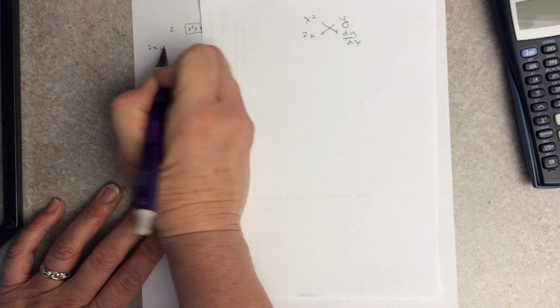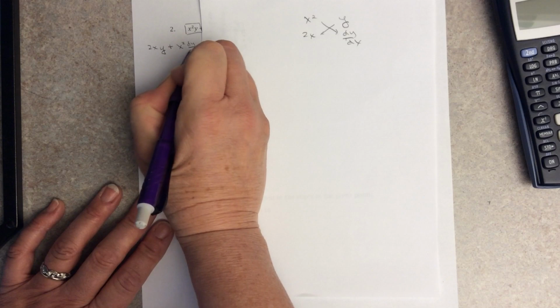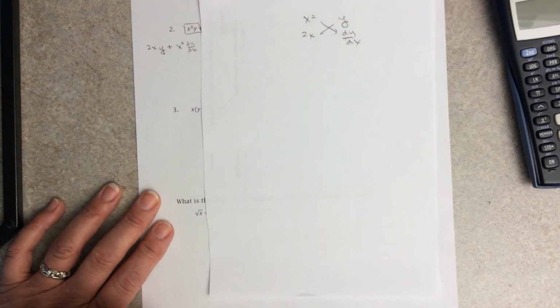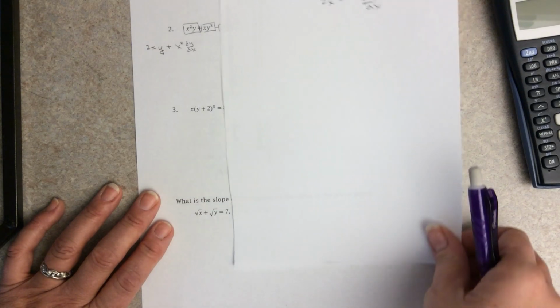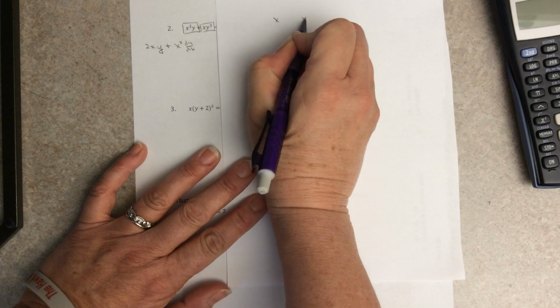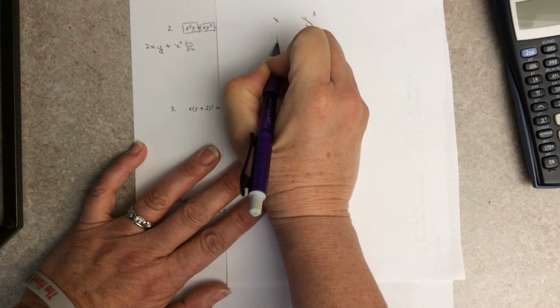2xy plus x squared dy dx. That's the derivative of this first one. Now we'll move on to the second one, and we're going to do the product rule on x times y cubed. Derivative of x is 1.